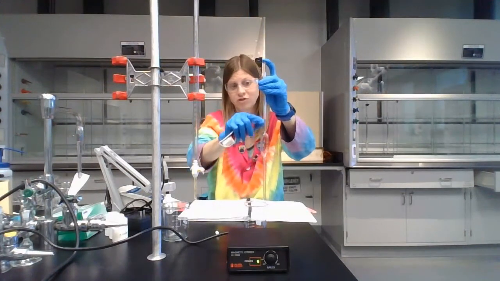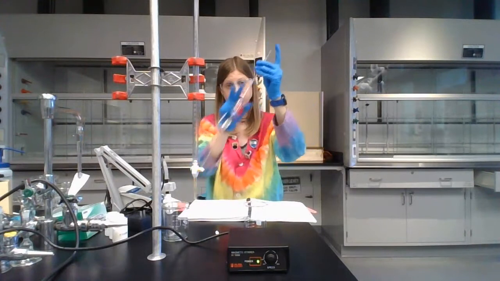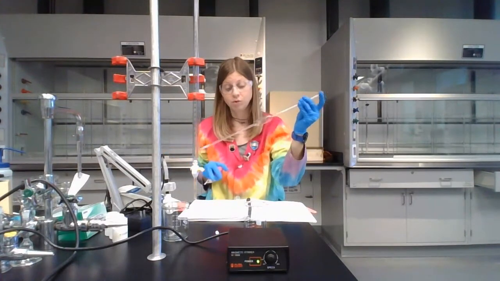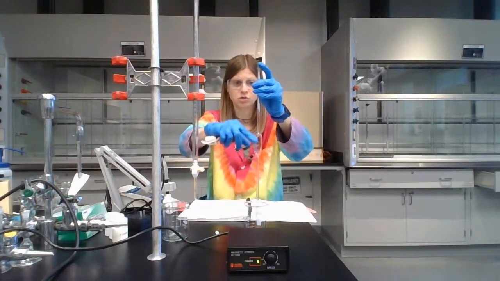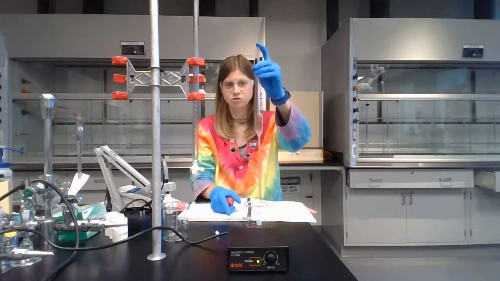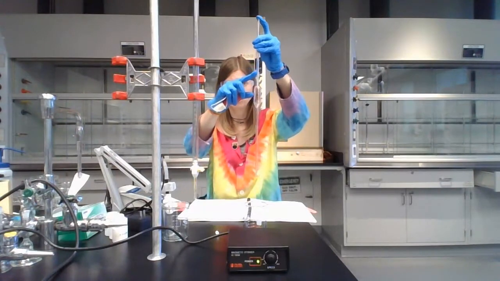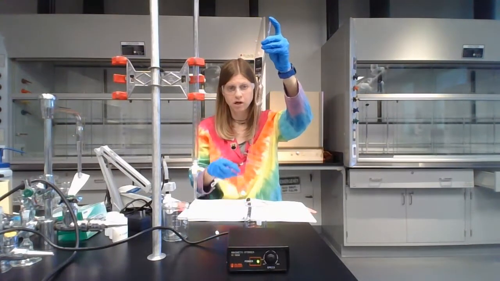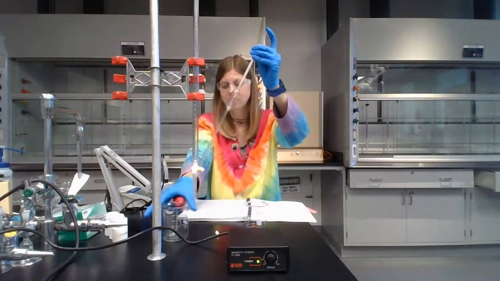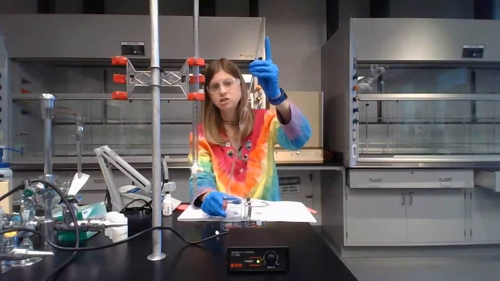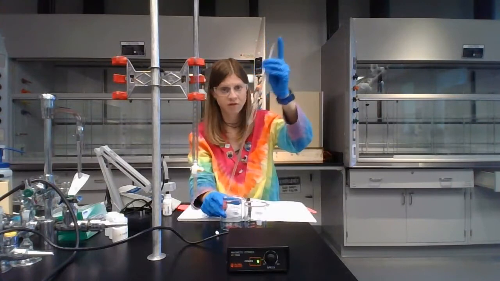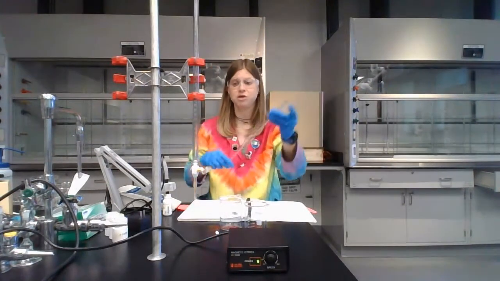So just like always, you're going to fill it above the line, and then when you condition, you're just going to let it all drain out. And then when you go to accurately transfer it, you will use your bulb to get the level of liquid above the line, and then use your finger to let the line fall to right at that 1 mark. And then you'll carefully transfer that 25.00 milliliters of liquid into beaker number 1. And then you'll repeat that for beaker number 2 and then beaker number 3.